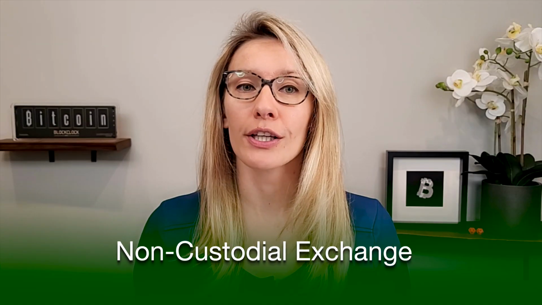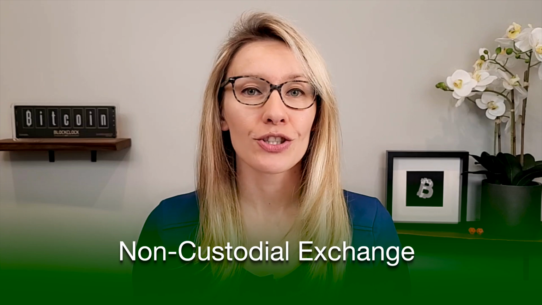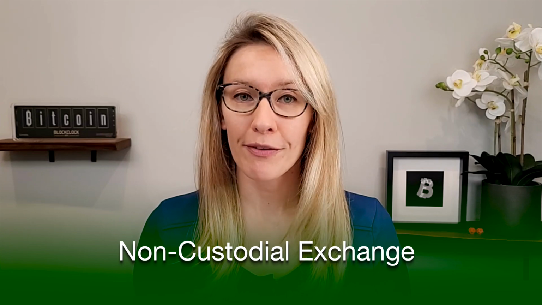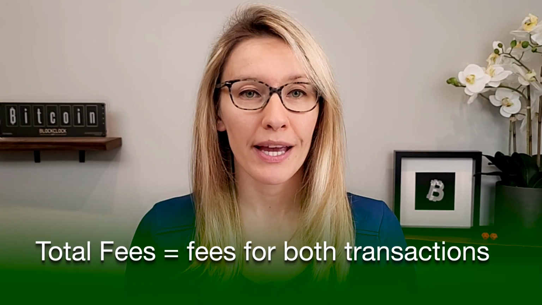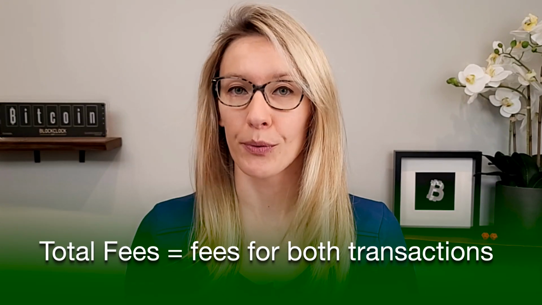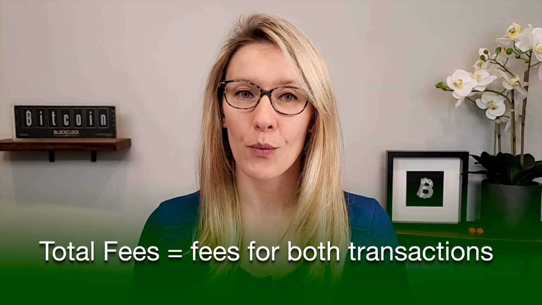The good news is that there is another option called non-custodial exchange, and that does not keep your crypto on a custodial platform. So instead, you send one crypto and the exchange sends you another of your choice back to the address you've given them. This means you won't need to leave your crypto with a third party. One important thing to consider is the fees involved during this process. The total fees paid are the sum of the fees paid for both transactions, specifically fees when you send your crypto and fees that the service provider charges for the swap.